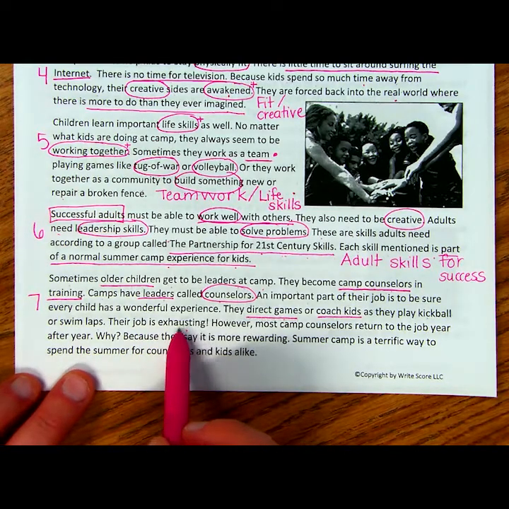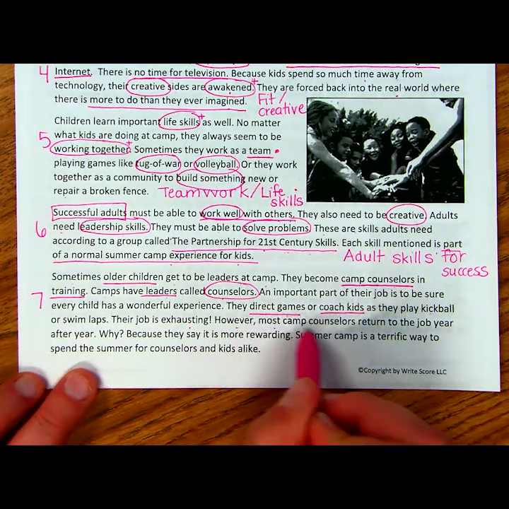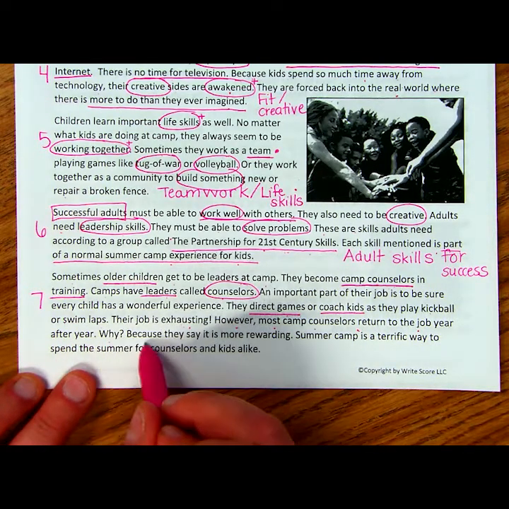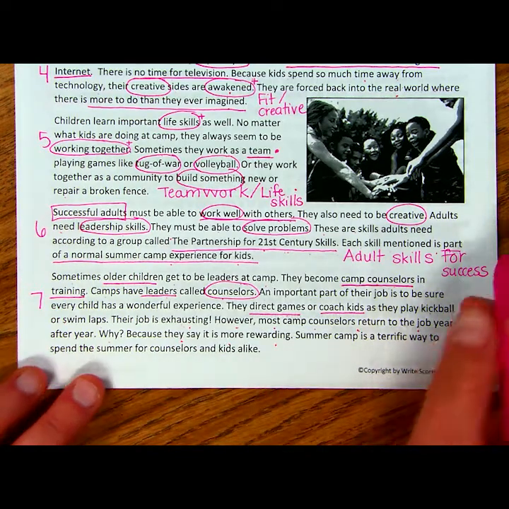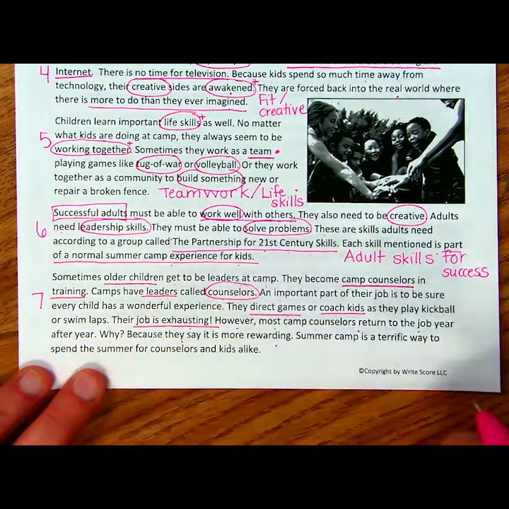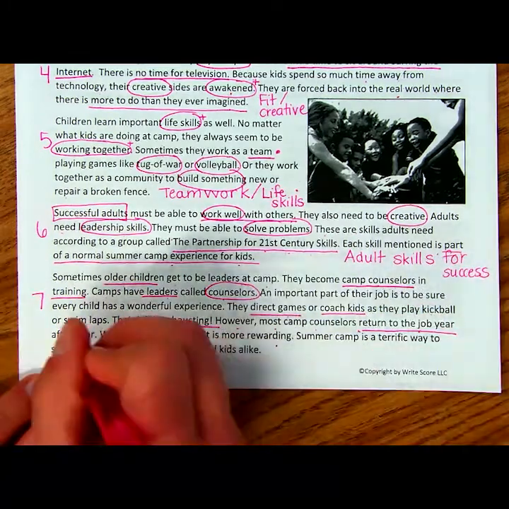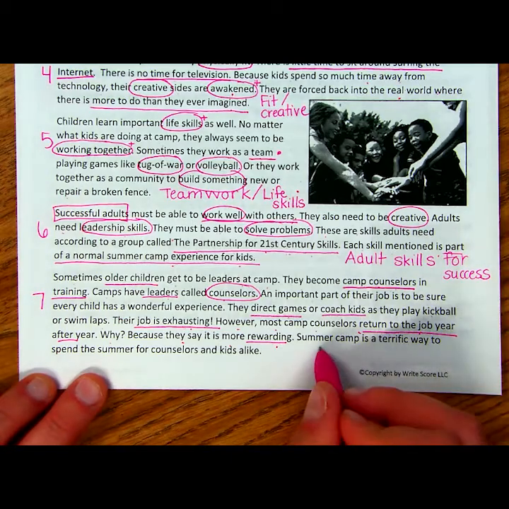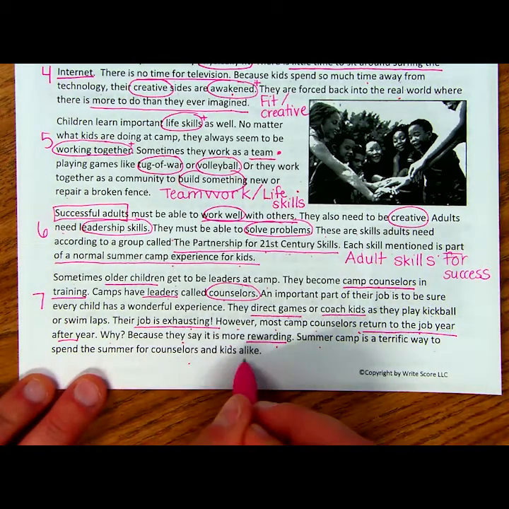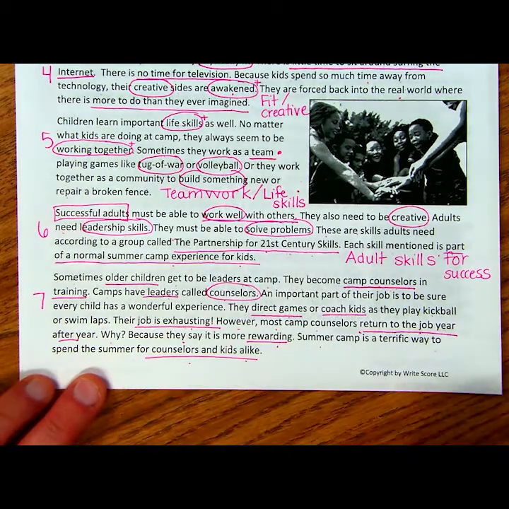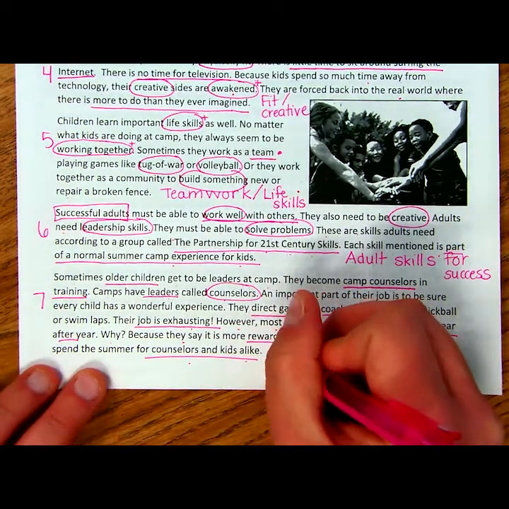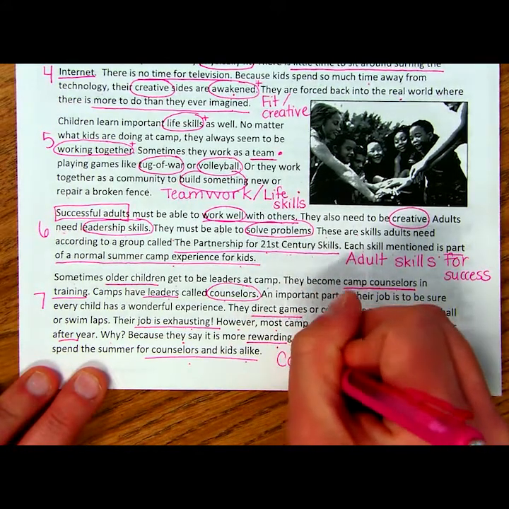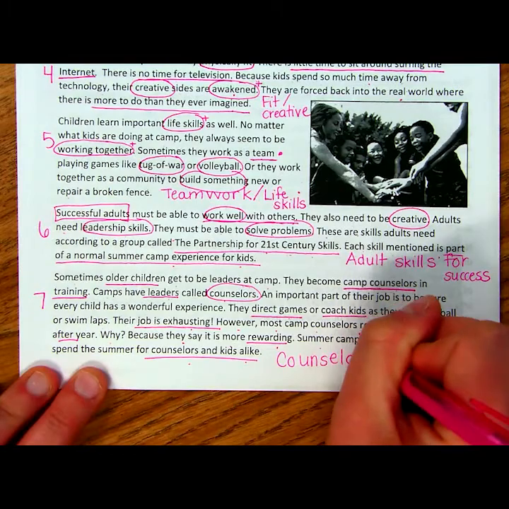However, most camp counselors return to the job year after year. Why? Because they say it is more rewarding. Okay, so the job is exhausting, but they return every year. Why? Rewarding. Keywords here. Summer camp is a terrific way to spend the summer for counselors and kids alike. So this paragraph was all about counselors. I better spell it right. It's in the article. Counselors. So again, benefits or positives for counselors.